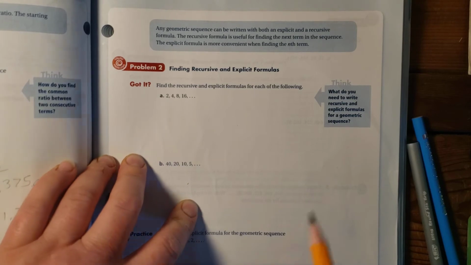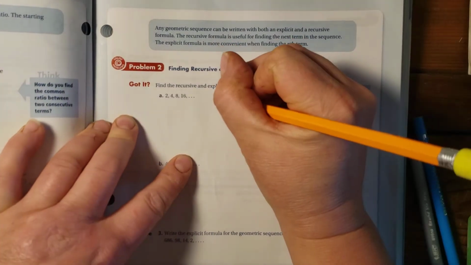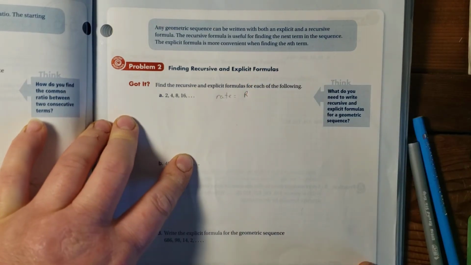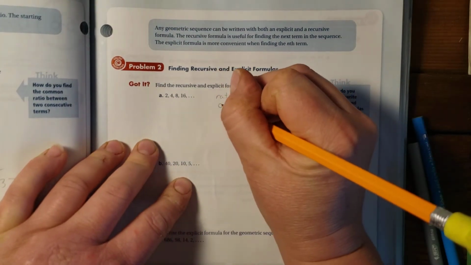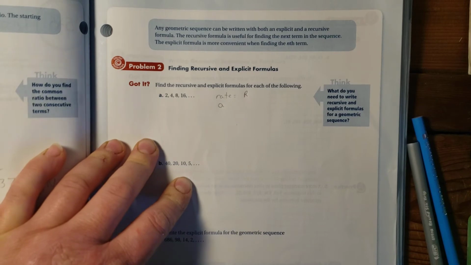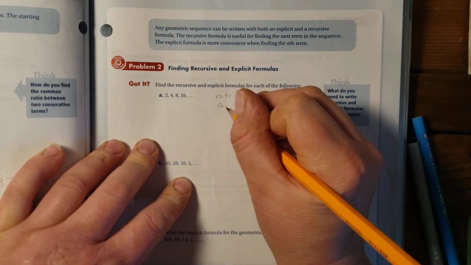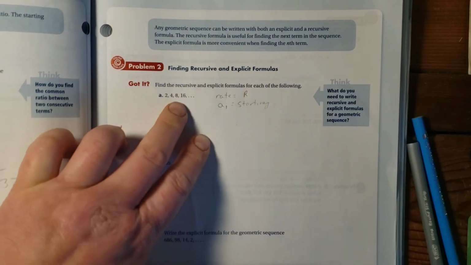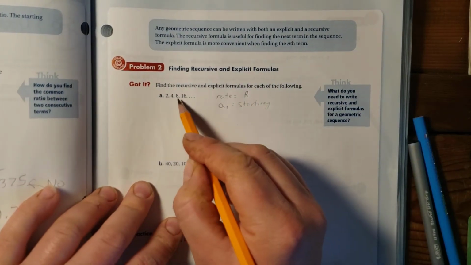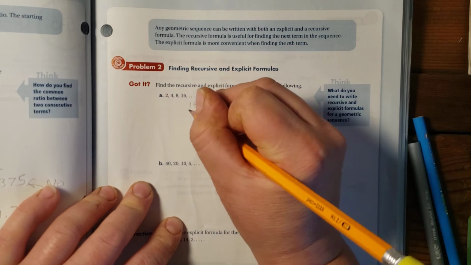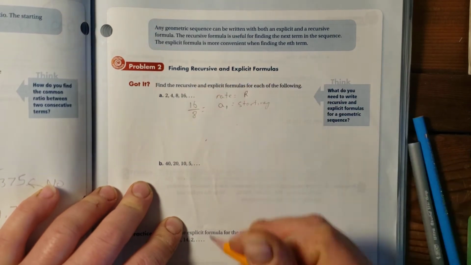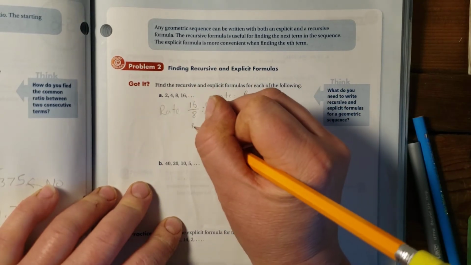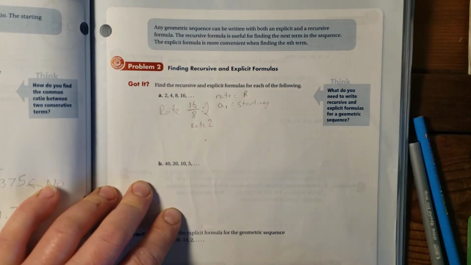So when we do this, we need to find the rate, right? The rate is going to be R. And then we need to call A the individual portions of the sequence. So A1 is where we're starting. Okay, so in this one, we find the rate by dividing. We can take 16 divided by 8. 16 divided by 8 is 2. So that makes our rate 2.